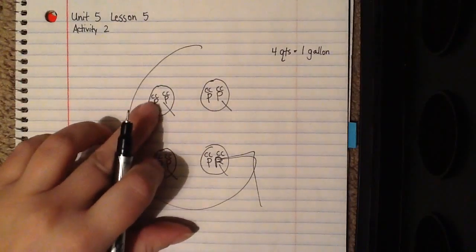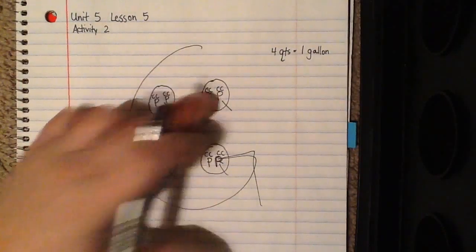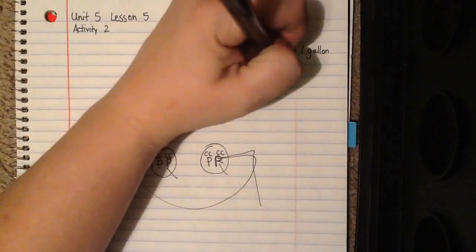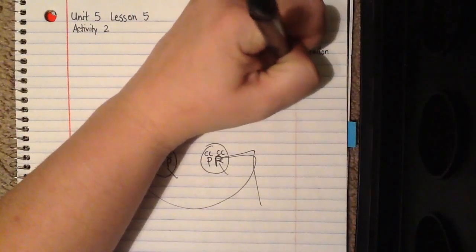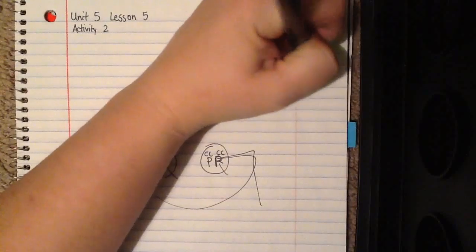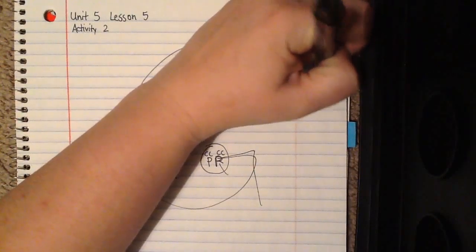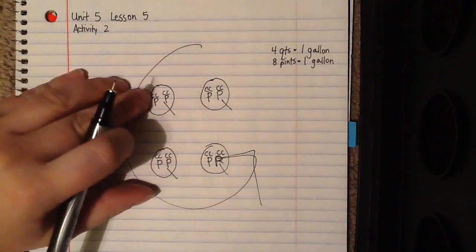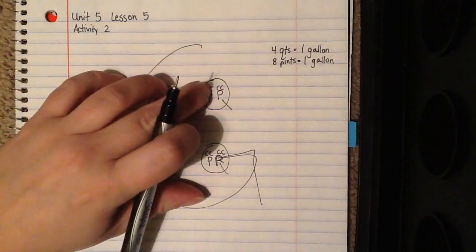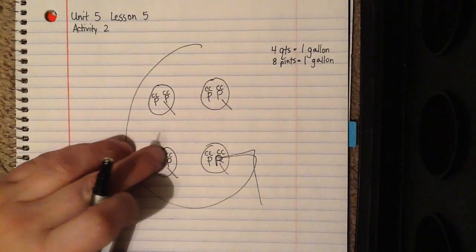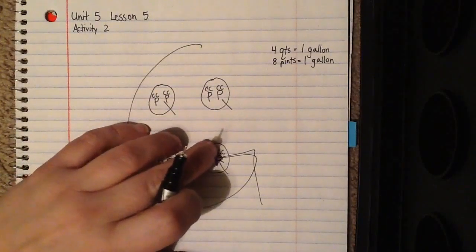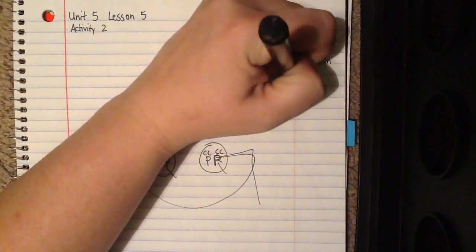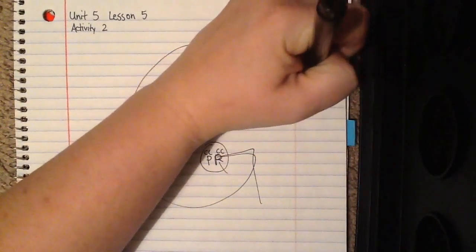There are 1, 2, 3, 4, 5, 6, 7, 8 pints that equal 1 gallon. There are 16 cups that equal 1 gallon.